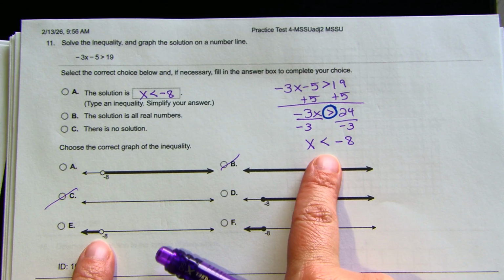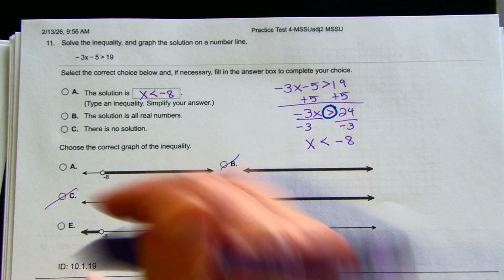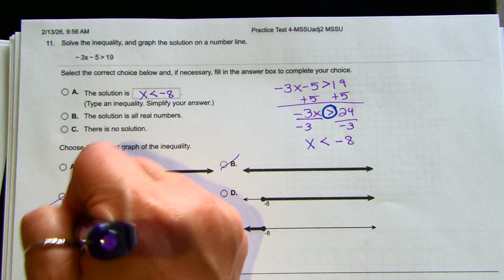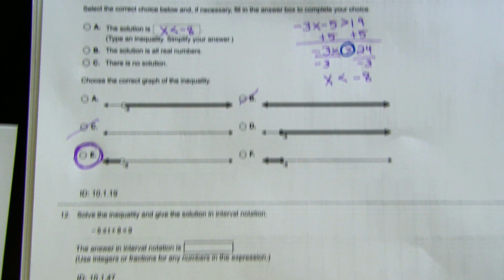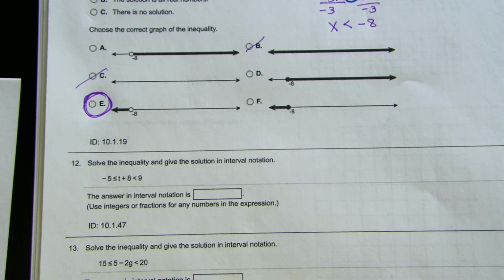All right, the next one says solve the inequality and give the solution in interval notation. So this time they don't want an inequality, they want interval notation. And this is a complex inequality because you'll notice we have 3 different parts to it. And that's okay, we can actually solve this the same way we solved the other one. It's just instead of doing it to 2 sides of our inequality, we do it to 3. It's like having a 3-sided equation.